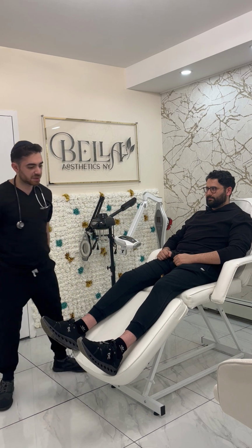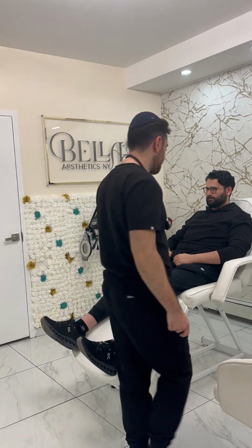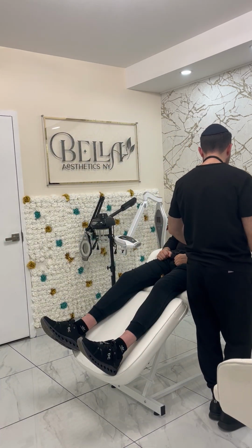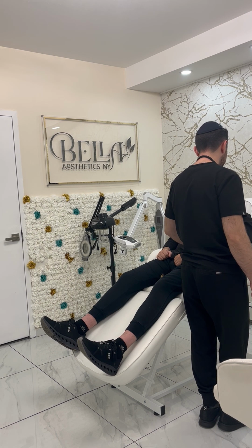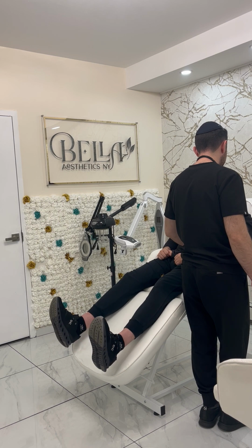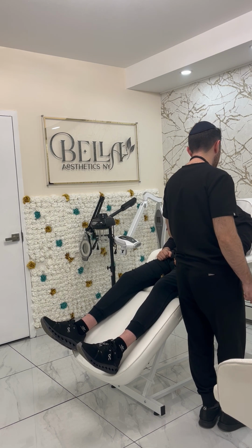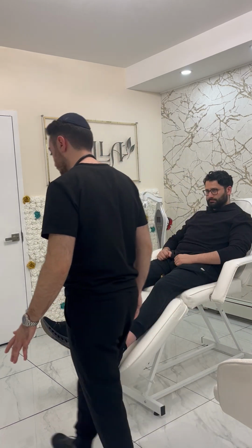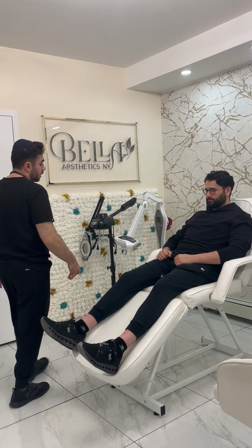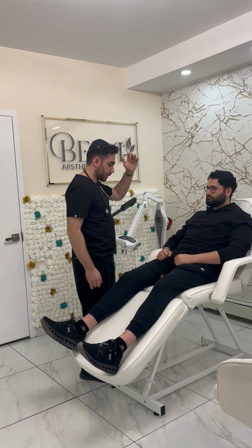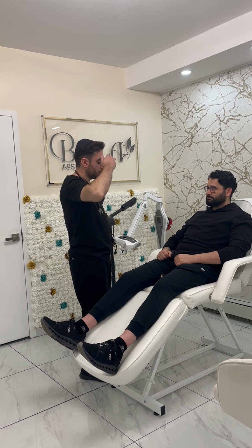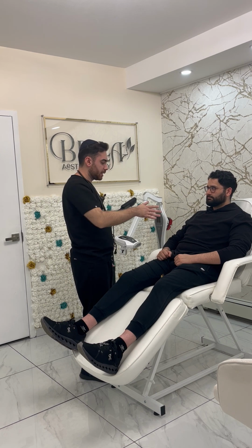We're going to palpate the spleen to see if it's palpable. Breathe normally. Okay, spleen was not palpable, which is normal.